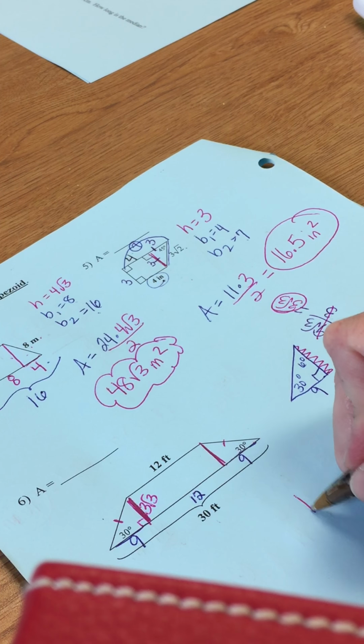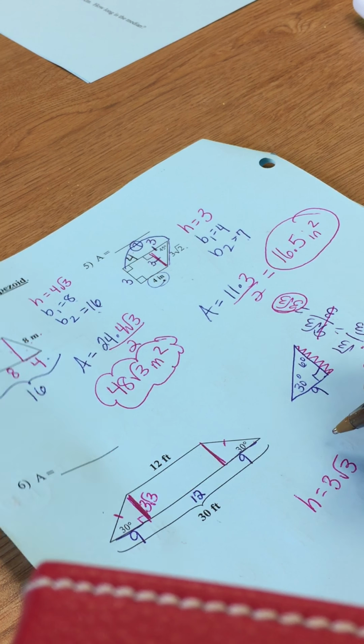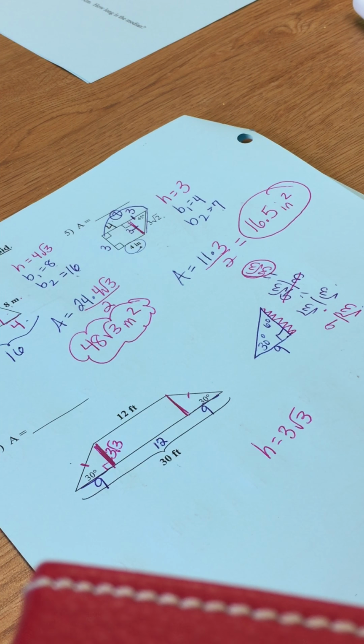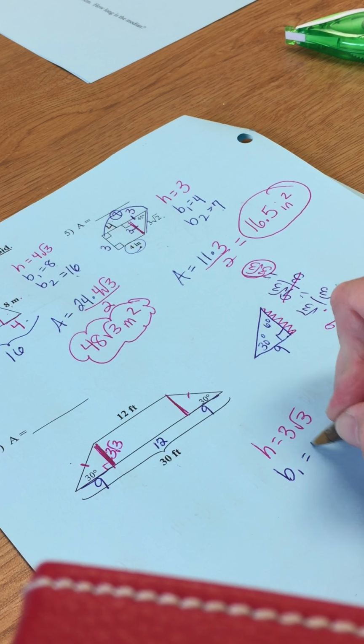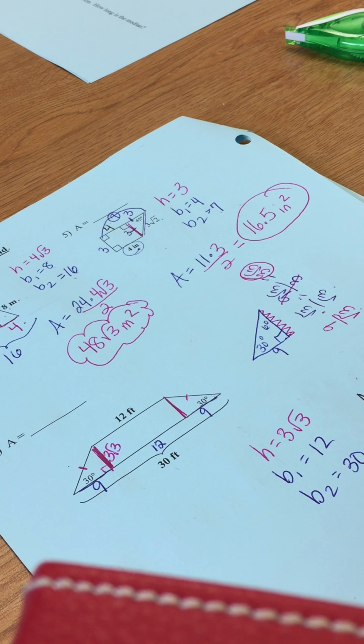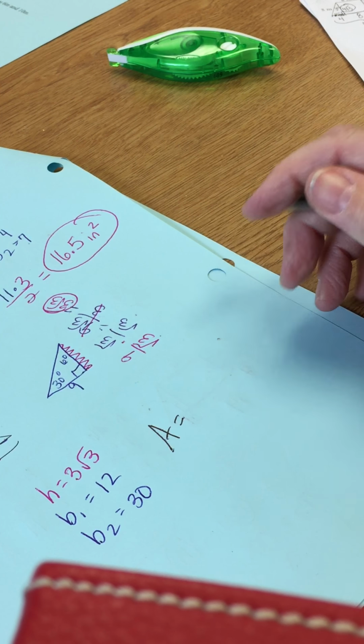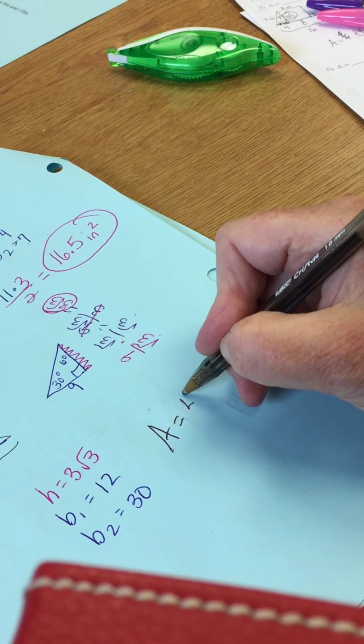Let's organize our stuff. We need our height, which we know is 3 root 3. We need our bases. Our first base, the top, is 12. Our second base, the bottom, is 30. So let's find our area. You would add your 2 bases together, and you would get 42.